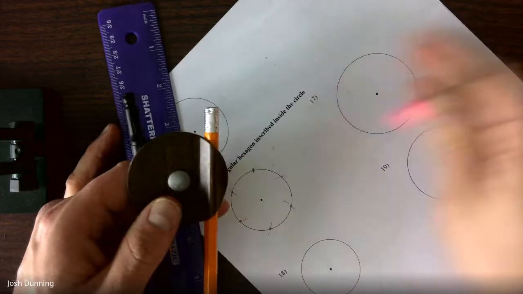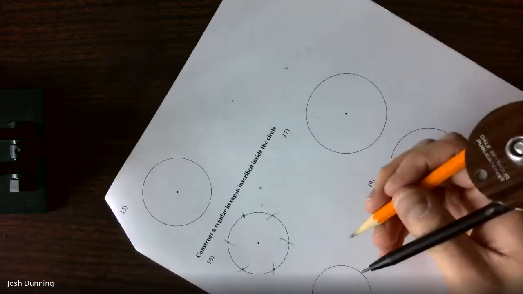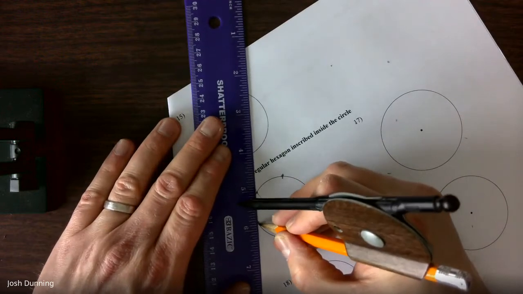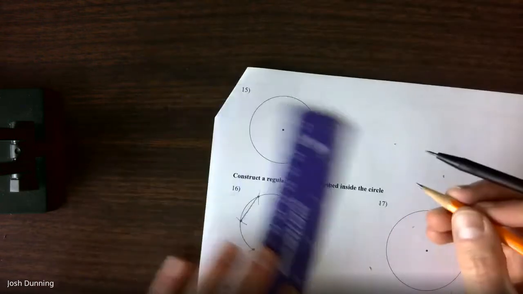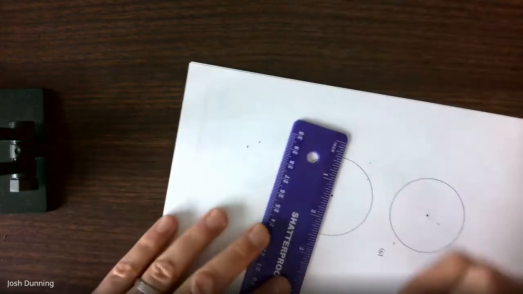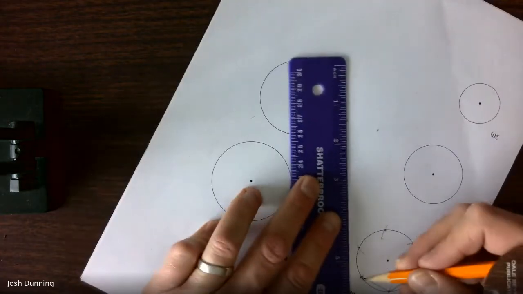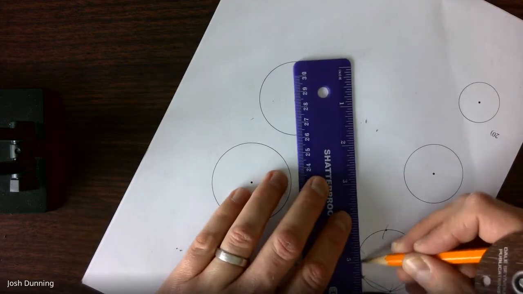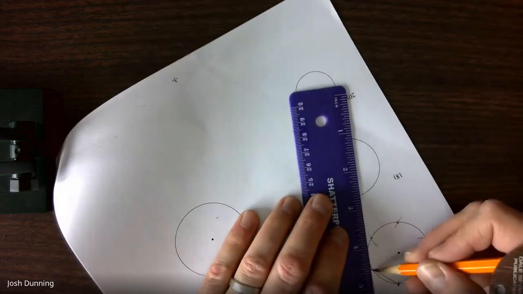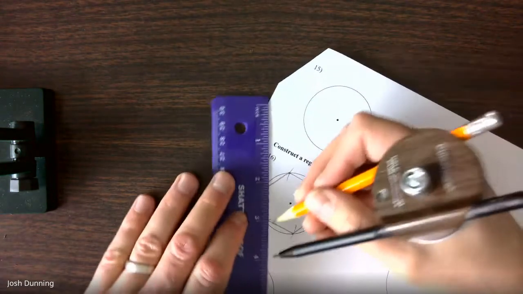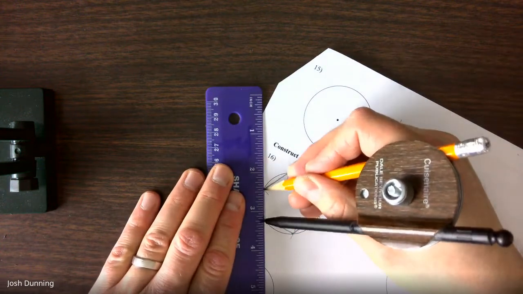We want it on the circle. We want it on the circle. There we go.